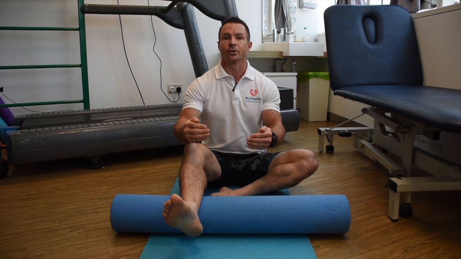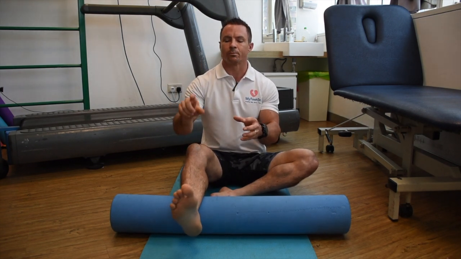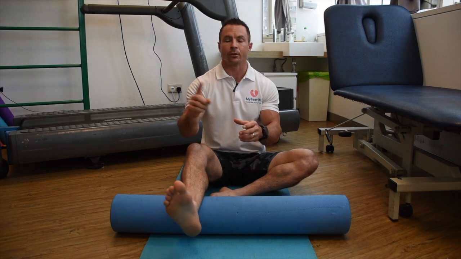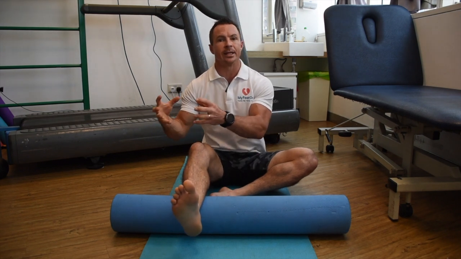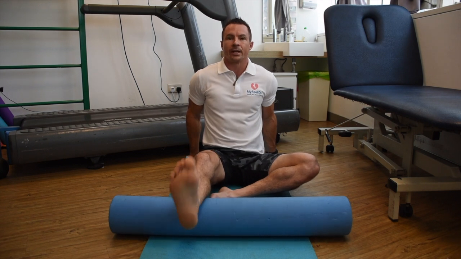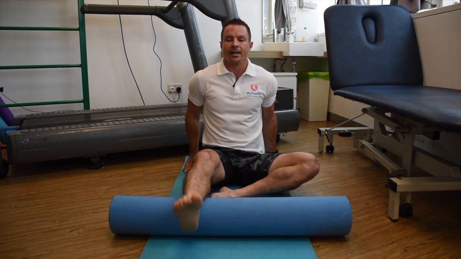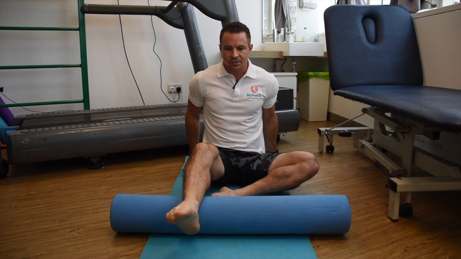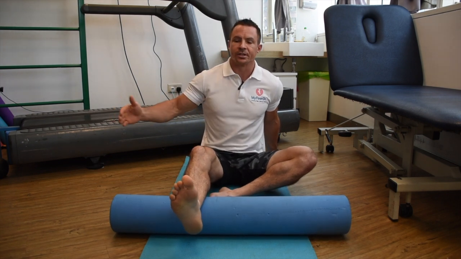The next exercise we want to do is after you can move your ankle without too much pain in doing the ankle circles, we're going to move on to doing the alphabet. So what we want to do is we want to start with drawing the alphabet. So we're going to do A, B, C, all the way through to Z.